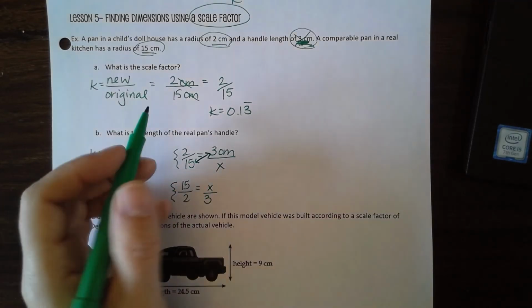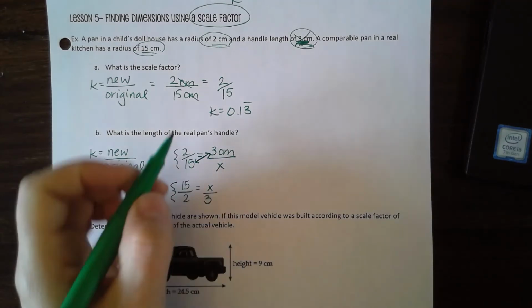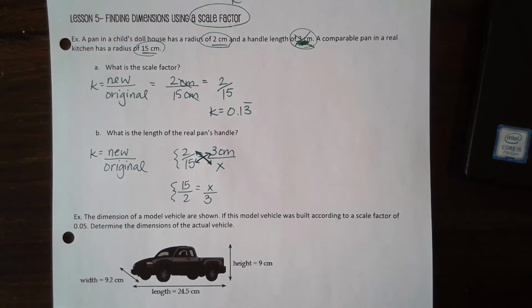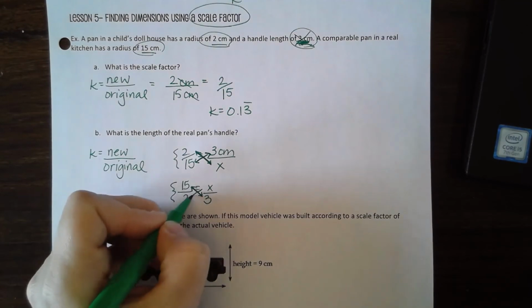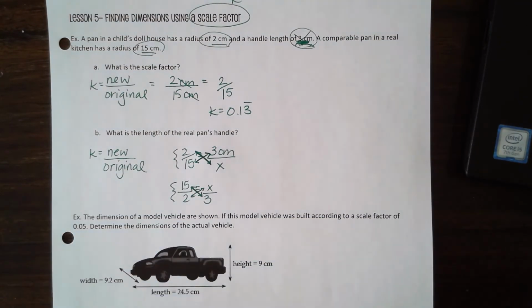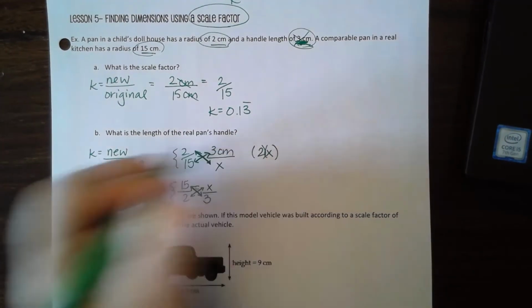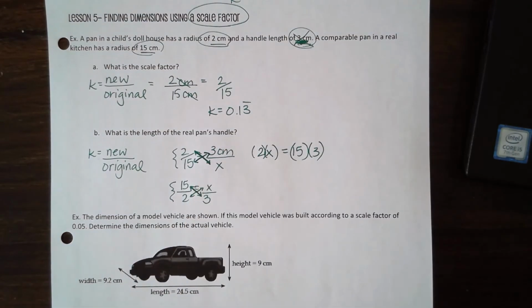We can say that the product of these cross ones, one on top and one on the bottom, is equal to the product of these ones here. Same thing here: 15 times 3 is equal to 2 times x. So if we set this up, we've got 2 times x equals 15 times 3. That's what cross multiplying does.